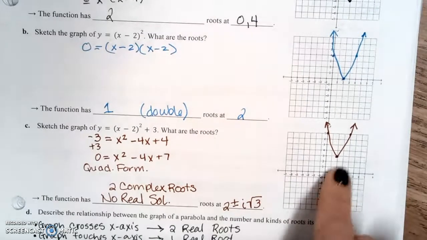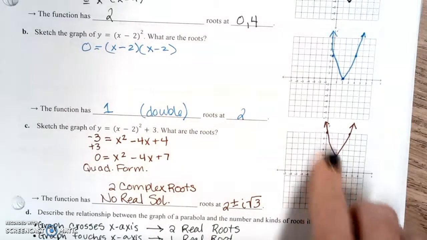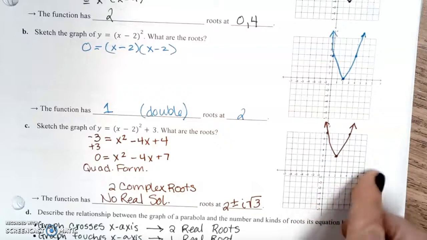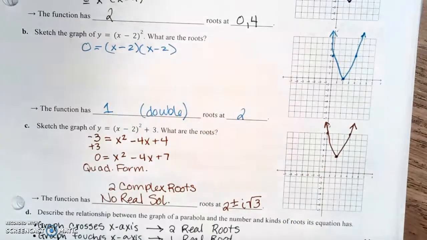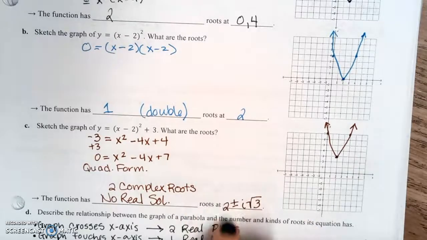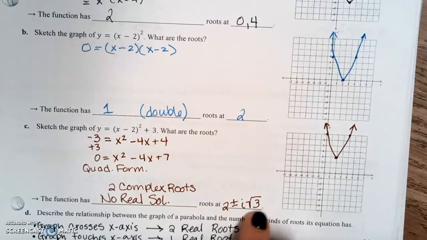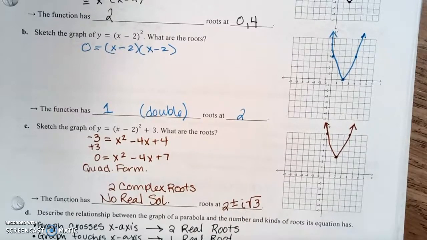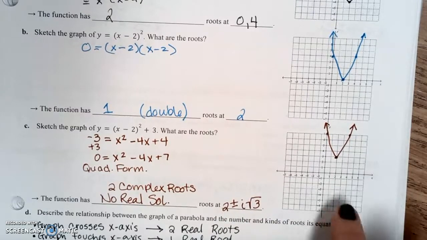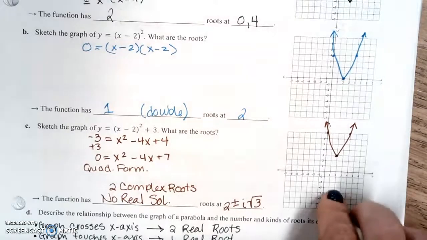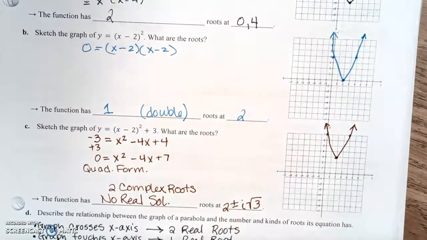And when you graph that polynomial, it ends up being above the x-axis opening up, so it does not cross the x-axis. And its roots are going to be at 2 plus i radical 3 and 2 minus i radical 3. Same thing would happen if the vertex was down here and it opened down. Okay?